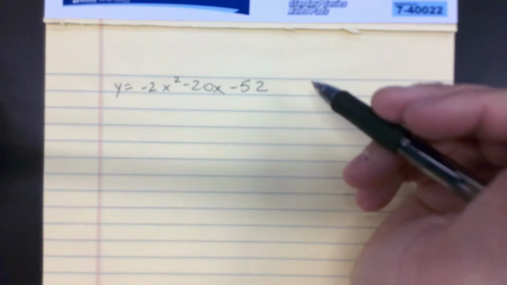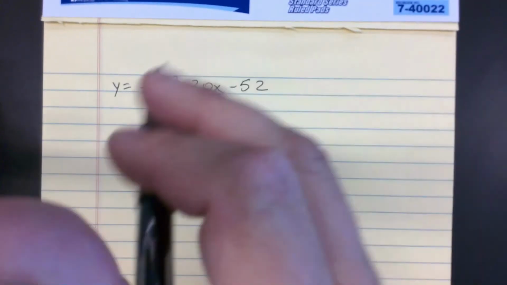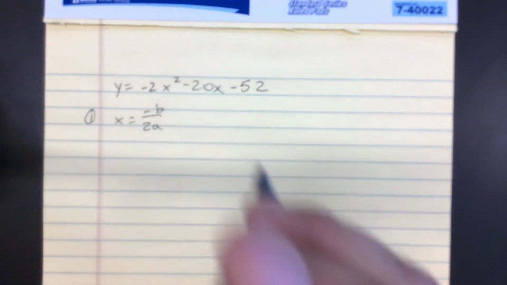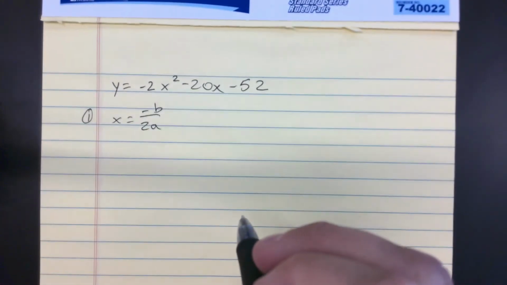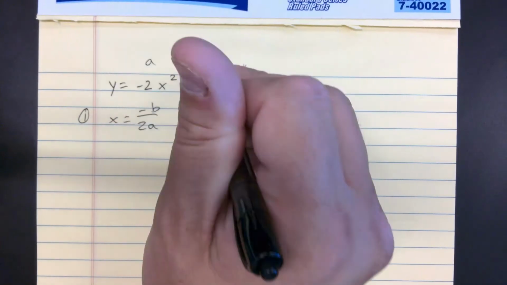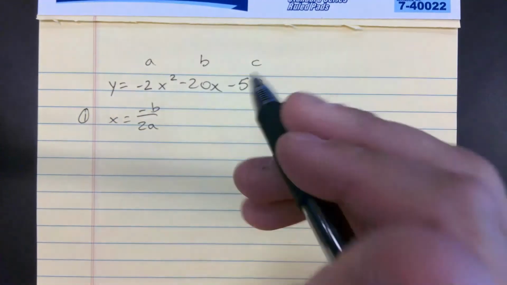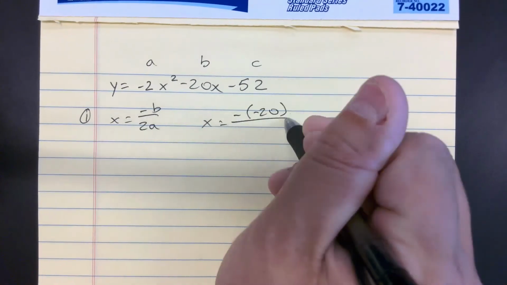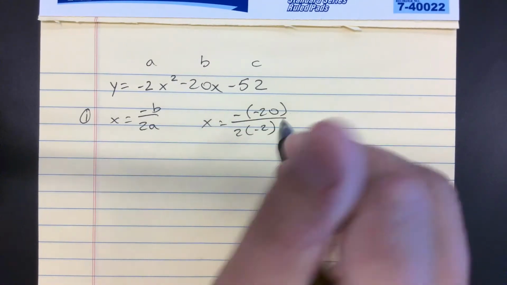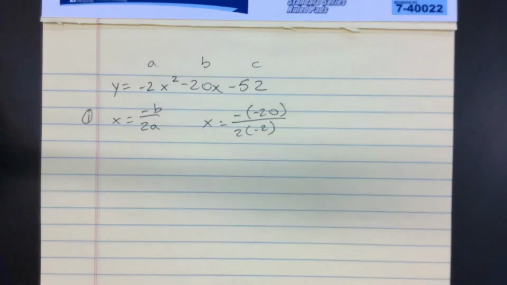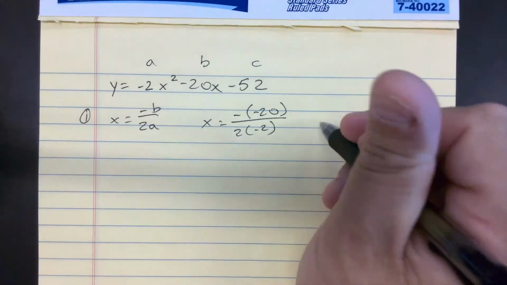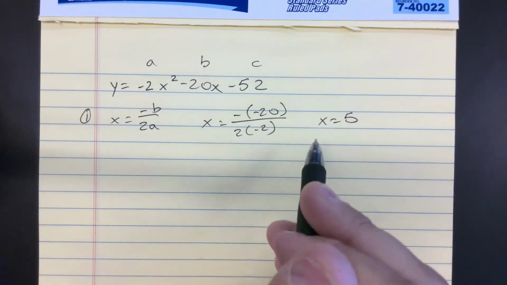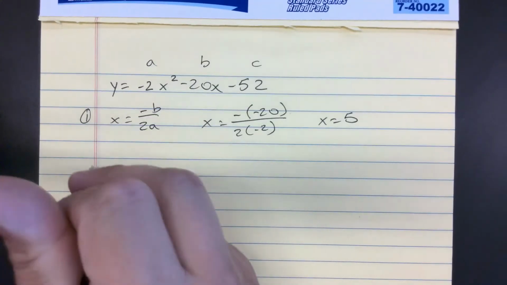First thing we're going to do is find our line of symmetry. We find the line of symmetry by x equals negative b over 2a. This is our a, our b, and our c. So we're going to have x equals negative of a negative 20 over 2 times a negative 2. So x is going to equal negative 5, right? We'll save that for just a second. We'll graph here in a minute.